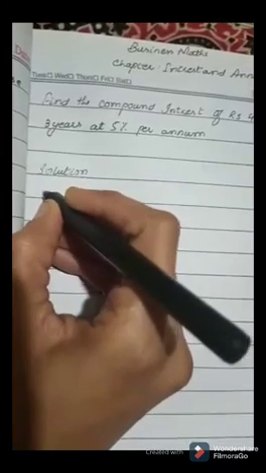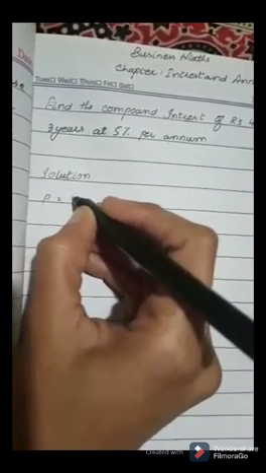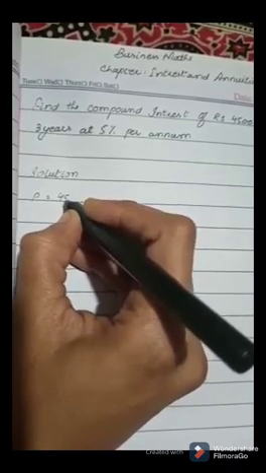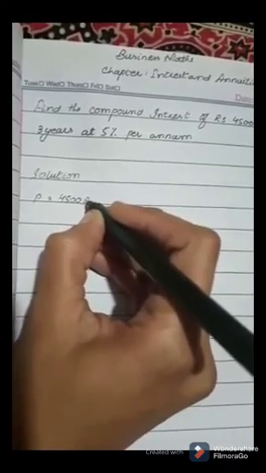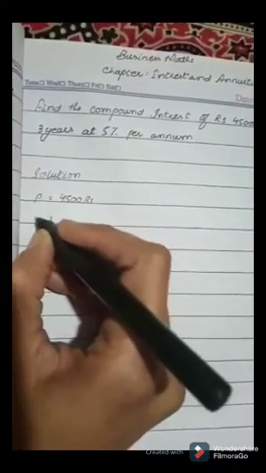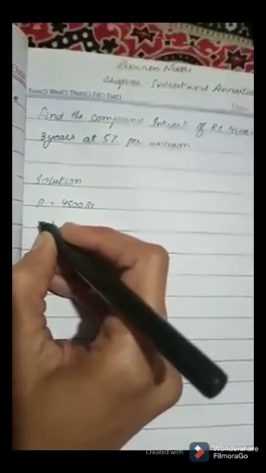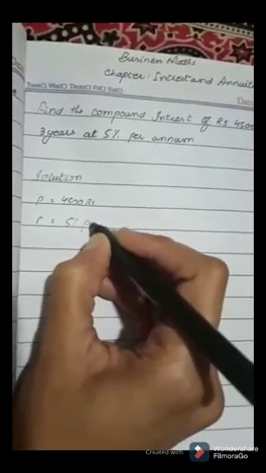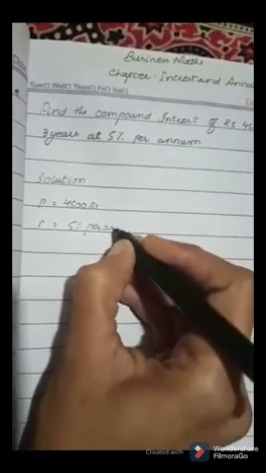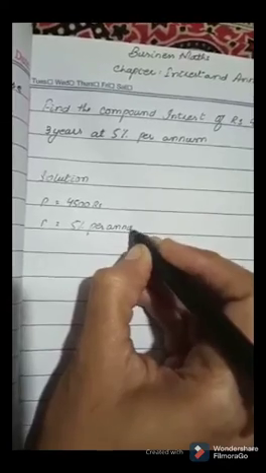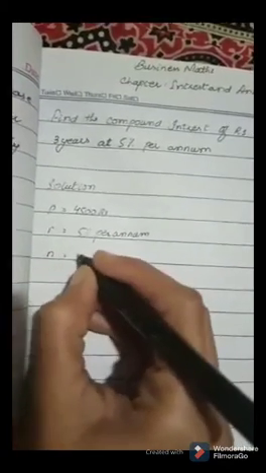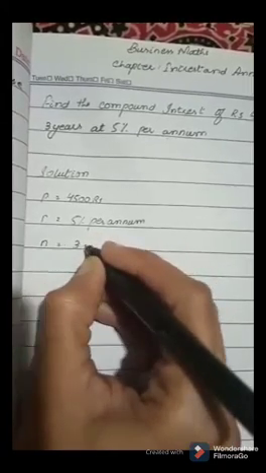Solution. In this question P is given, principal amount is 4500 rupees, rate of interest is 5% per annum, and number of years 3 years.